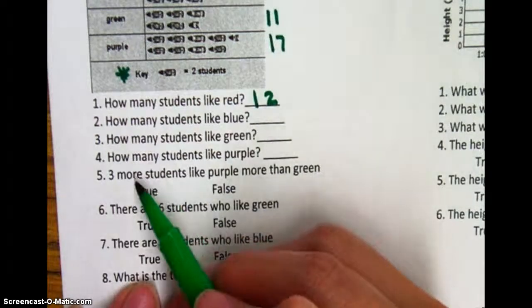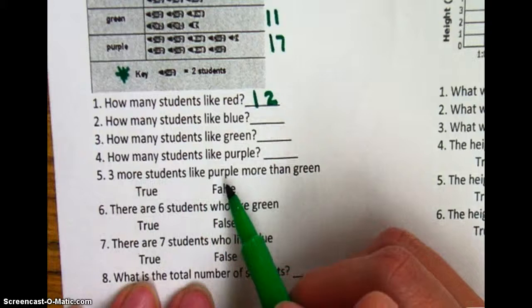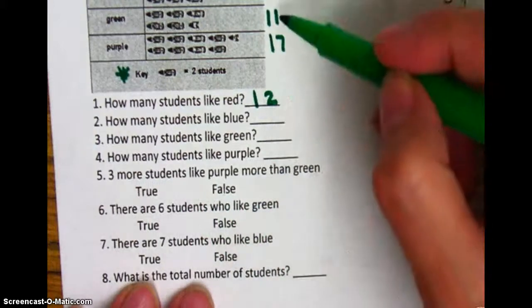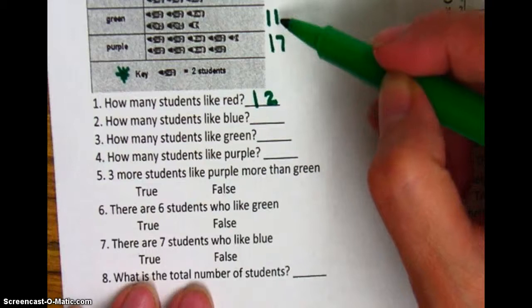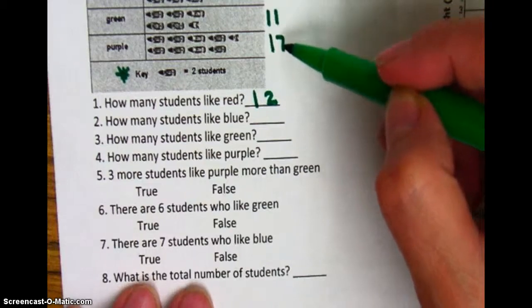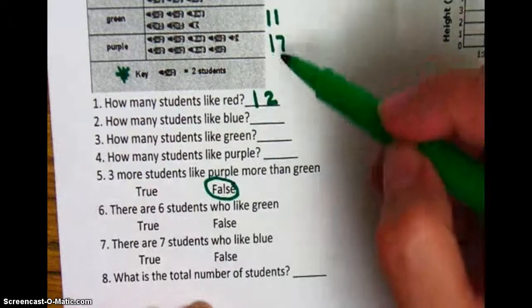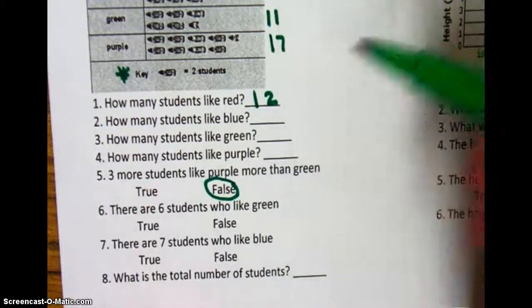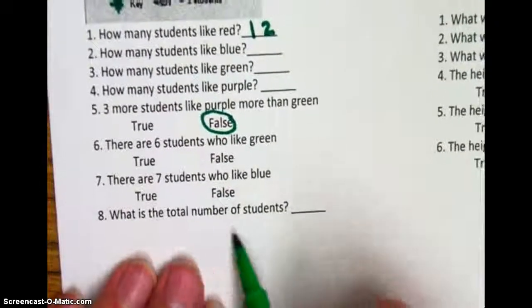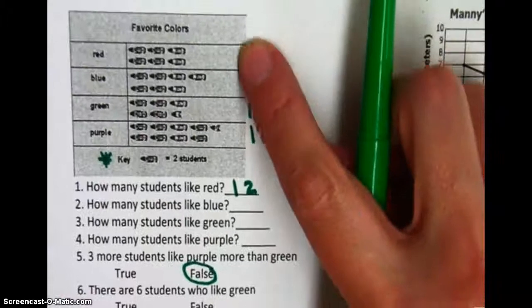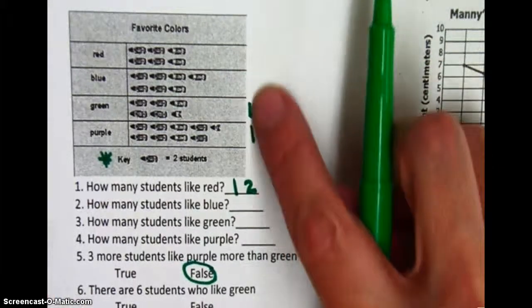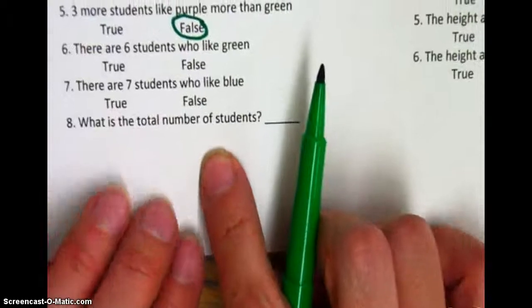So are 3 more students like purple than green? Well, if you look at this one, that's false because it's actually 6 more. 17 minus 11 is 6. 6 more students like purple than green. So this would be false. So all I did is I got the 2 numbers and I subtracted them. And then here it says, what is the total number of students? Once you get a tally down here for each one of them, I've already done 2 for you, then you just add them all up, and that gives you the total number of students here. So I'll let you finish that one up.